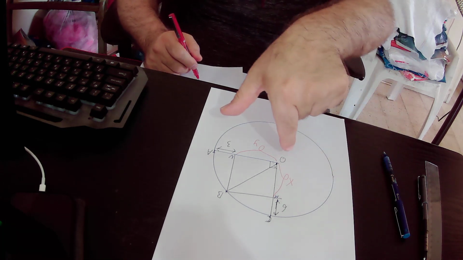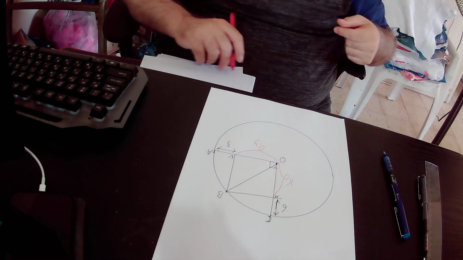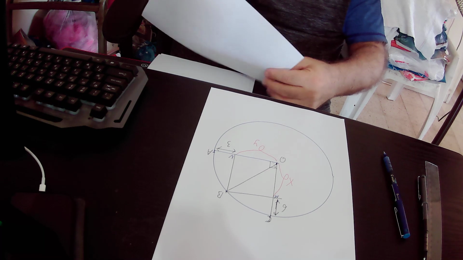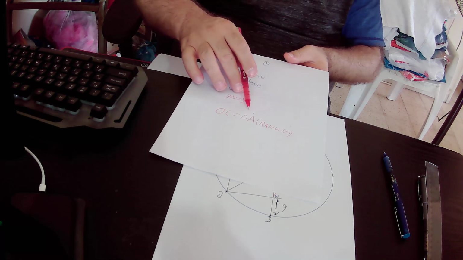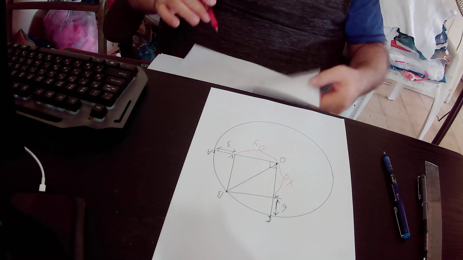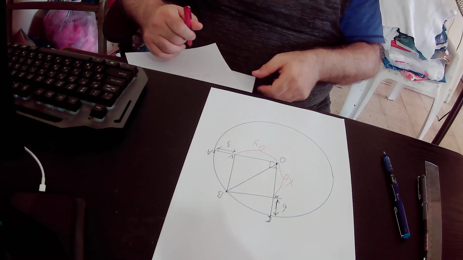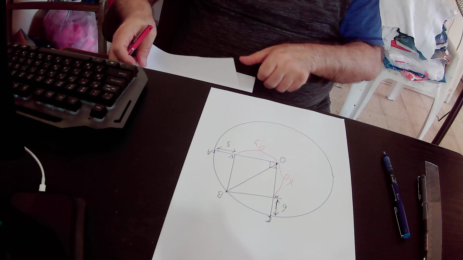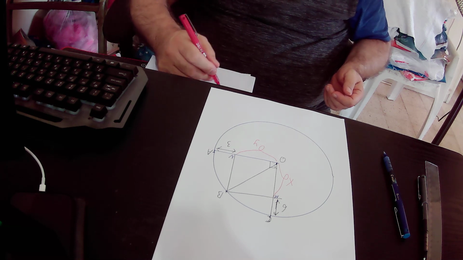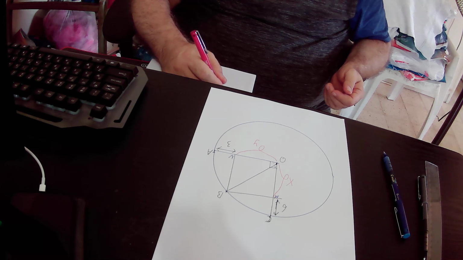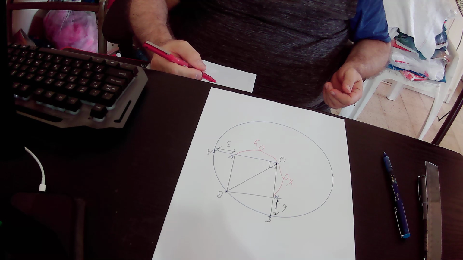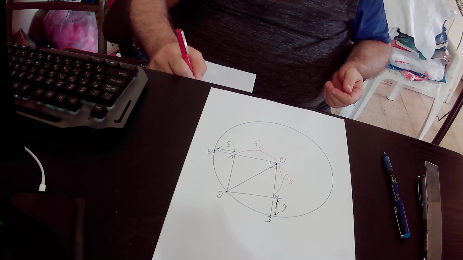So this will be our first equation: OC equals OA.